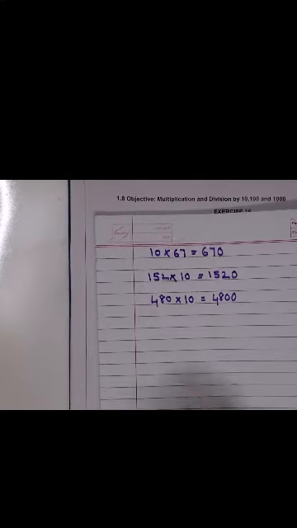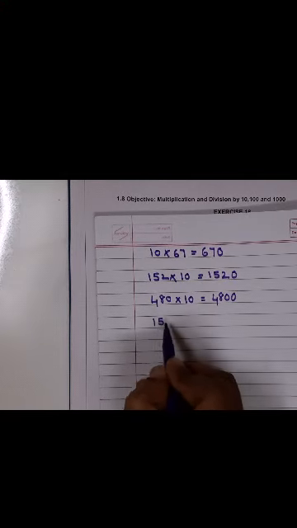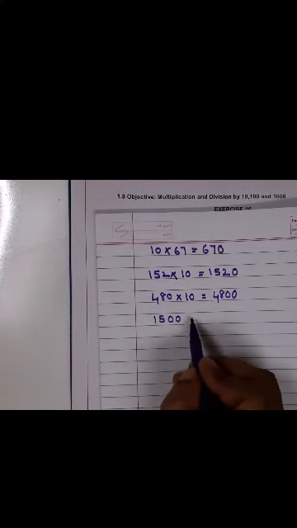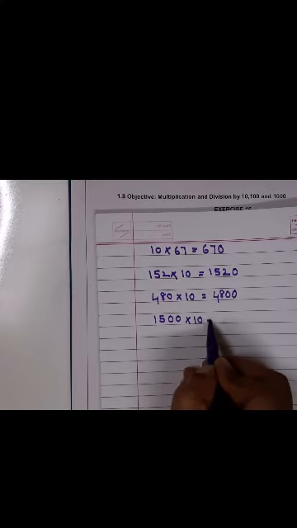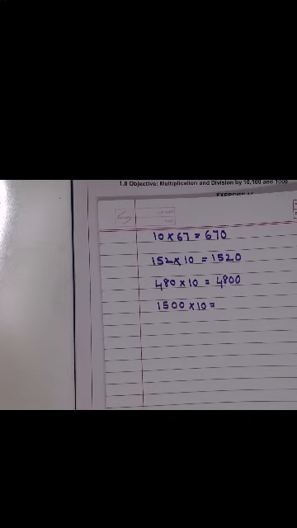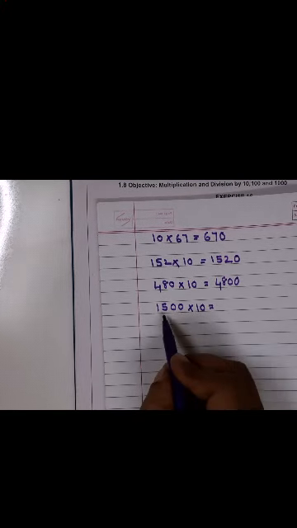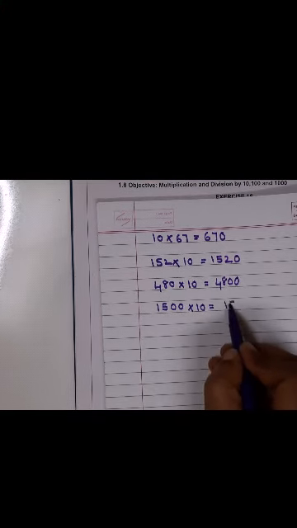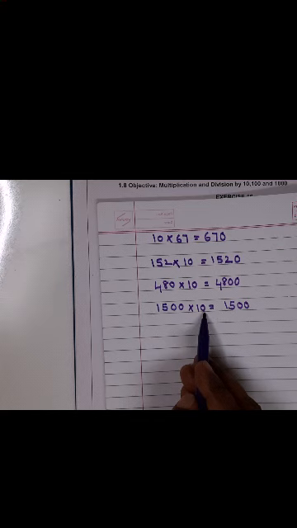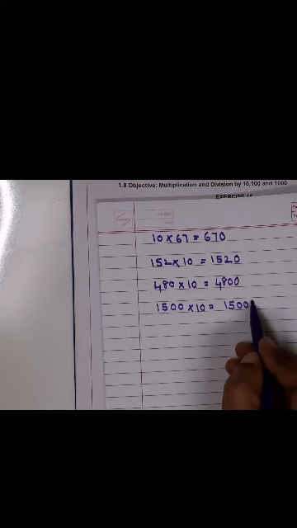Okay. Let's take complex ones now. 1500 into 10. Now children, you tell me the answer. Remember what I told you. While multiplying a number with 10, all you need to do is add a 0 at the end of the number and you will have your answer. Yes. So what's the number? 1500. Now I have to add a 0. Remember this children. We have to add a 0.